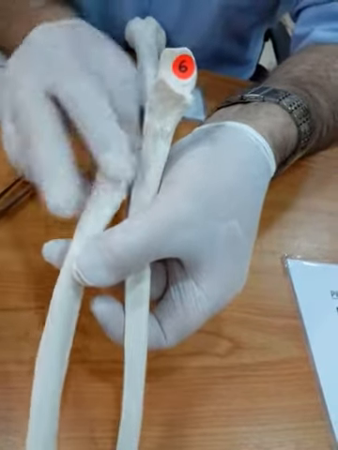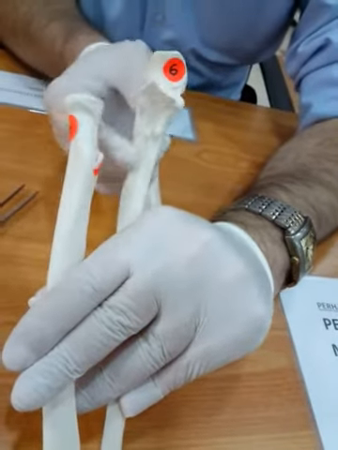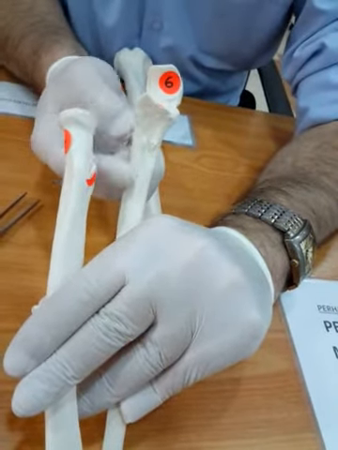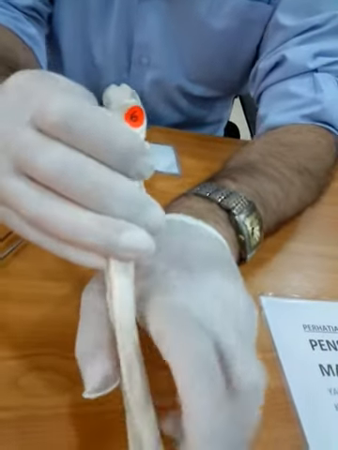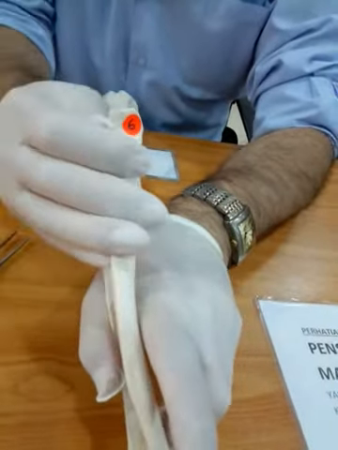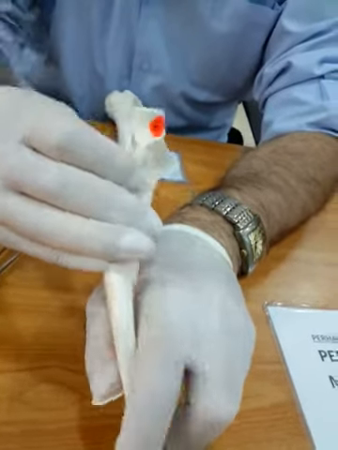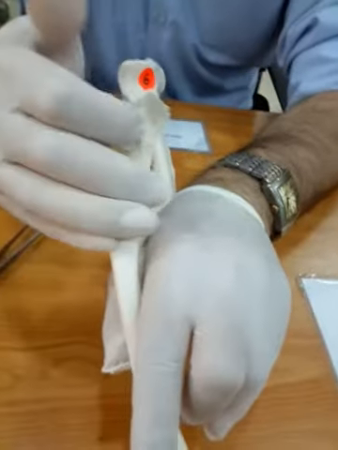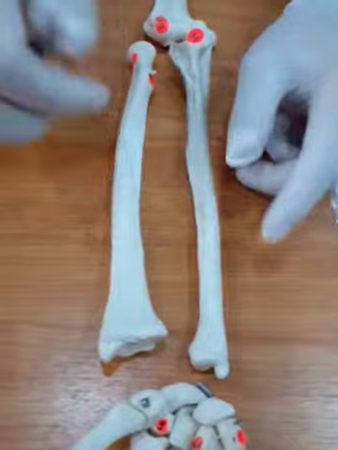Pay attention to this direction of the supinator: it comes from the supinator crest and goes around here. Why? Because if the forearm is pronated, when it contracts it will do supination. That's why we call it supinator. It comes from the ulna and goes around the radius, and when it contracts, it rotates it in this way.